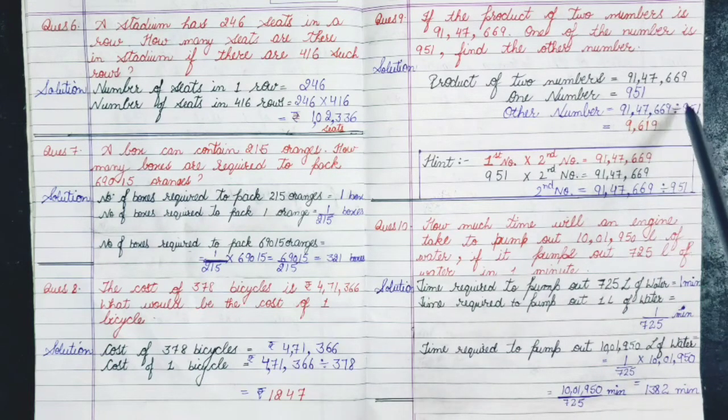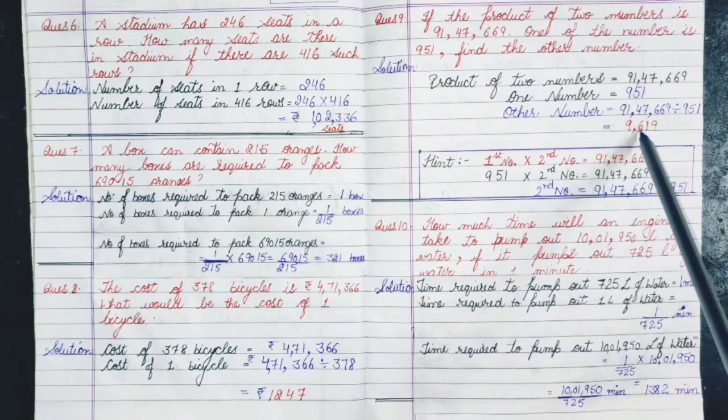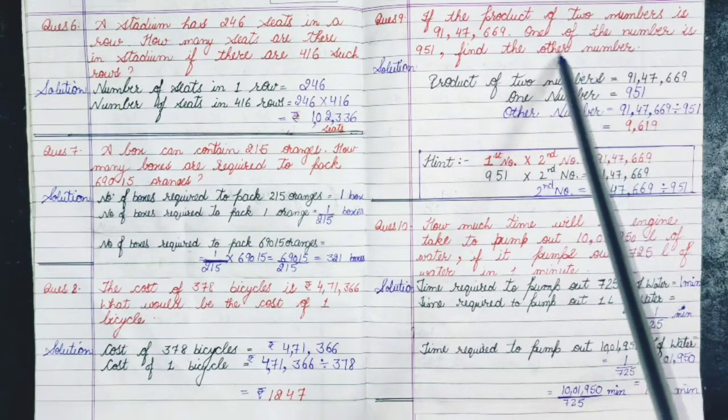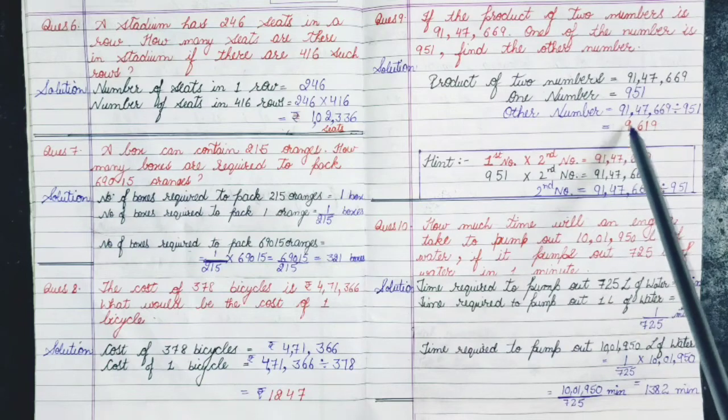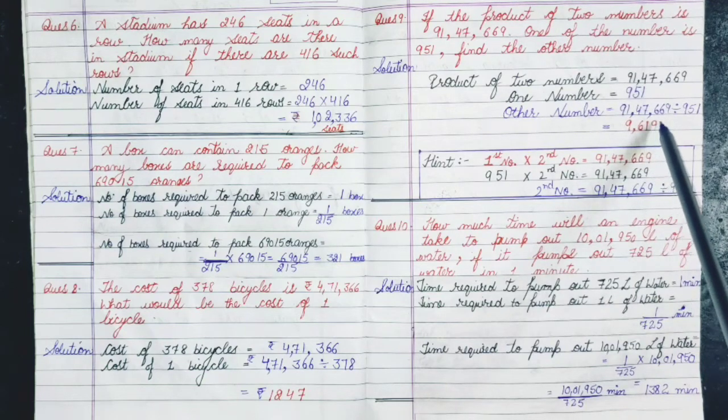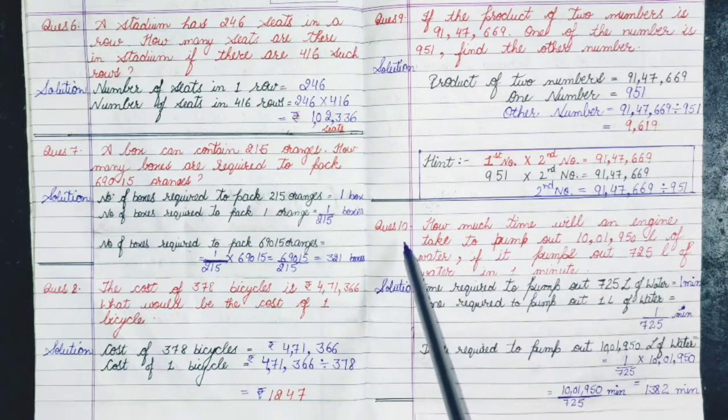Class, when you divide these two numbers, you will get the answer 9,619. It means the second number, or the other number, is 9,619. Clear?